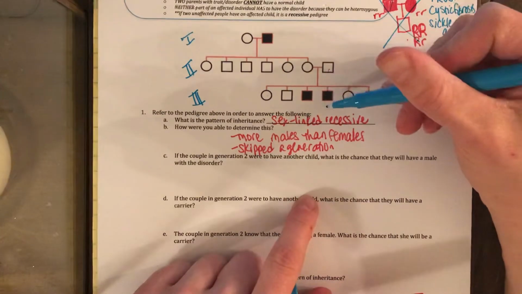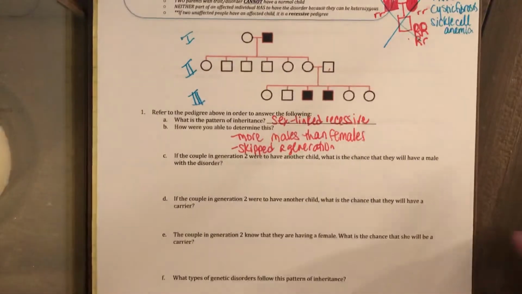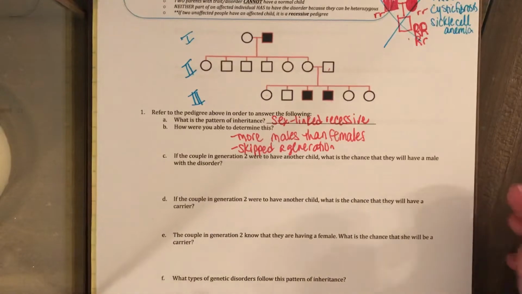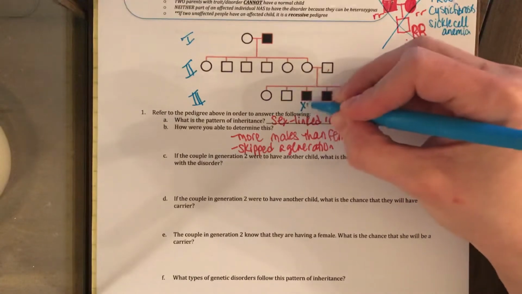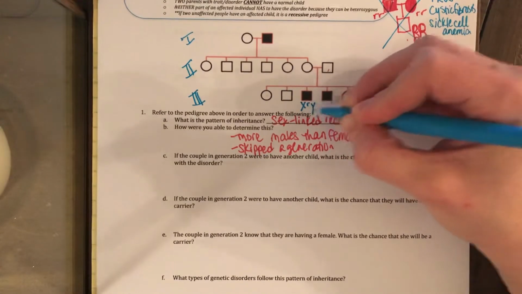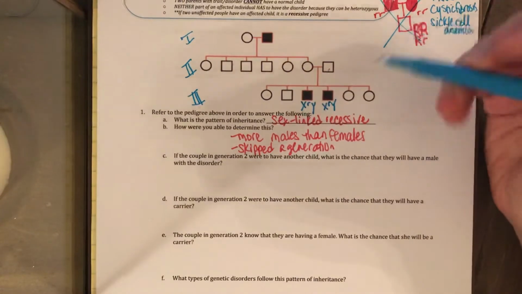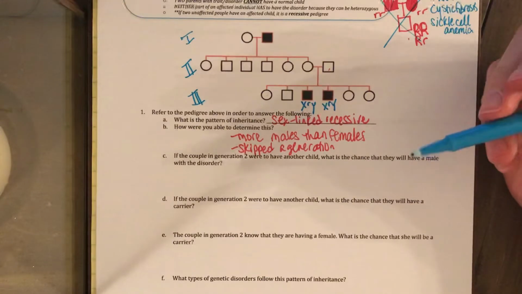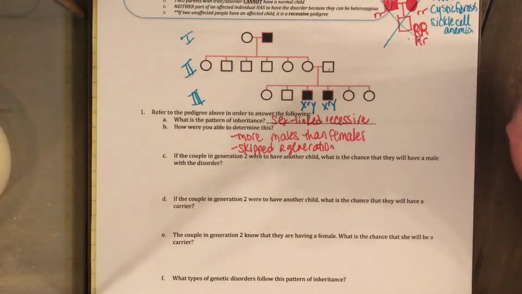So now we have to assign the genotypes that we know. Males are much easier to assign genotypes to than females when it comes to sex-linked recessive pedigrees. These two males both have a condition, so we can put X lowercase r, Y, X lowercase r, Y. You could also use A or B. The letter doesn't matter as much as whether you write that it's uppercase or lowercase.